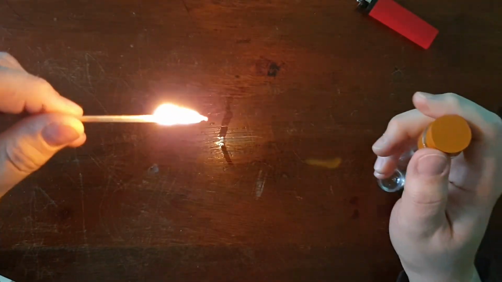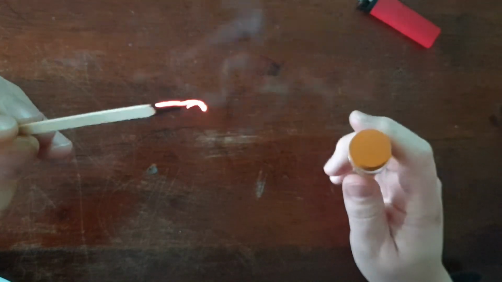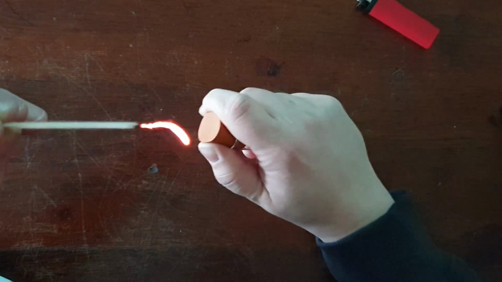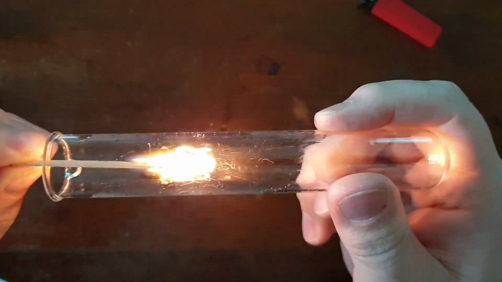I'm not actually sure if I got that on camera. So I've got my lit splint. I'll blow it out, but we don't use the phrase blown out. We use the phrase glowing. So this is a glowing splint. And then if I put it into pure oxygen, it relights.